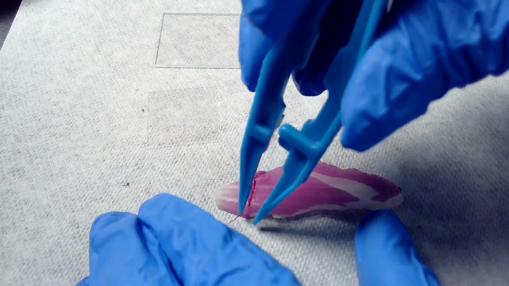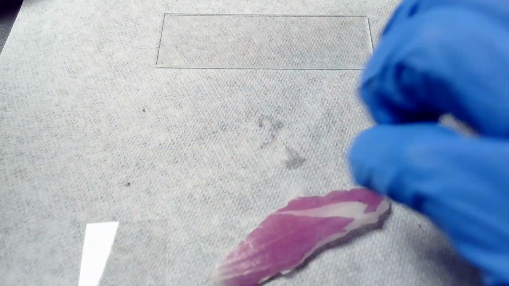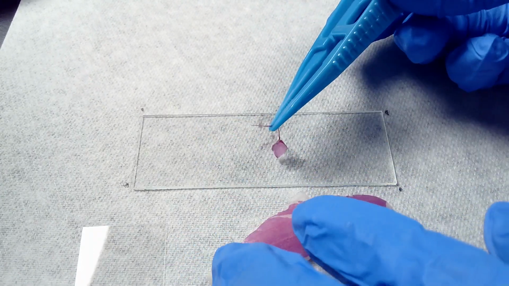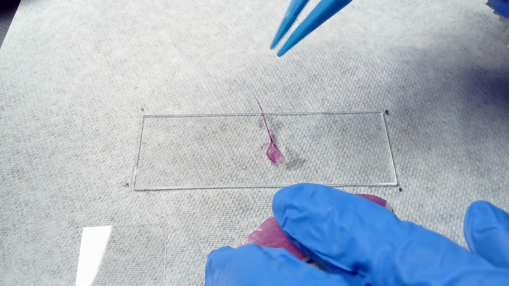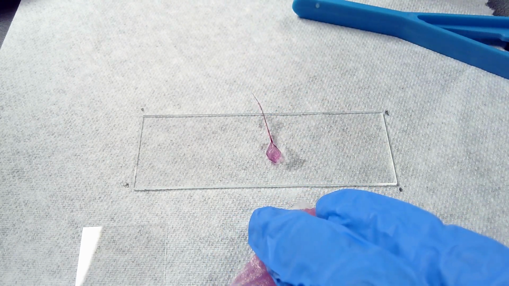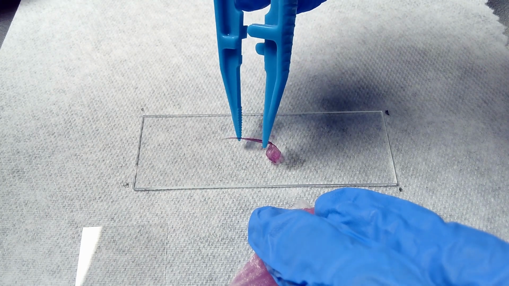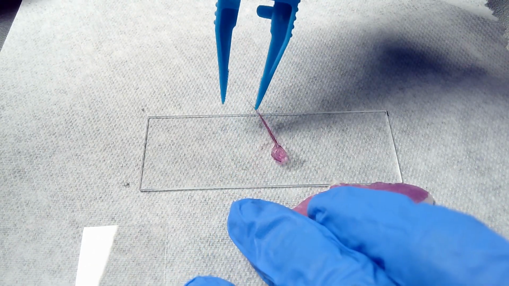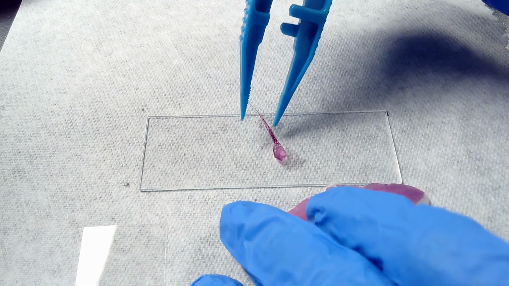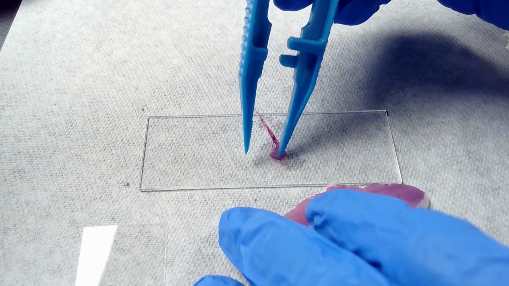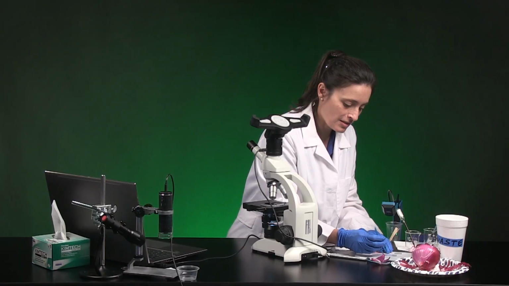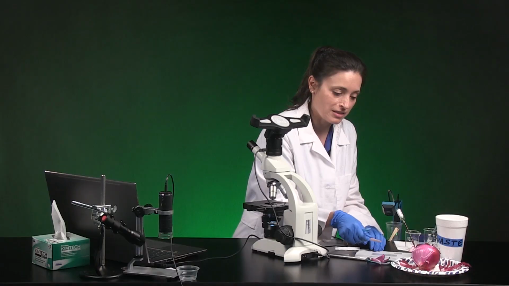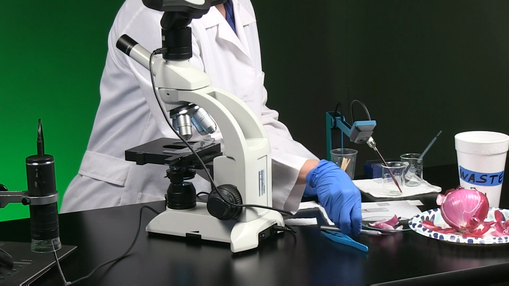So set the sample in the center of that slide. Okay, I'm kind of worried about the tail here, but it's thin enough that I can just get the cover slip over it. I just want to make sure I don't have too thick of an onion skin on there. I should have a single layer if I can.